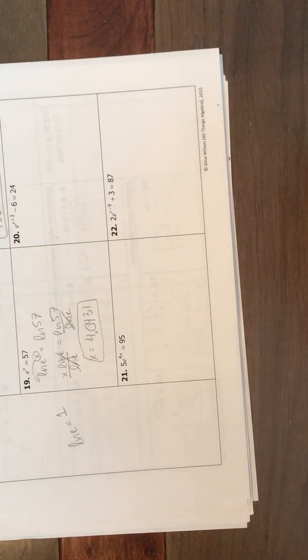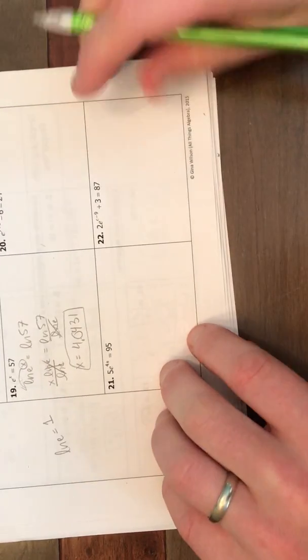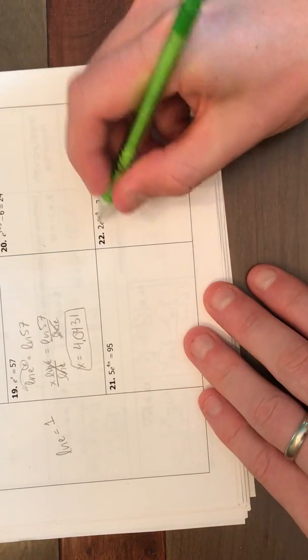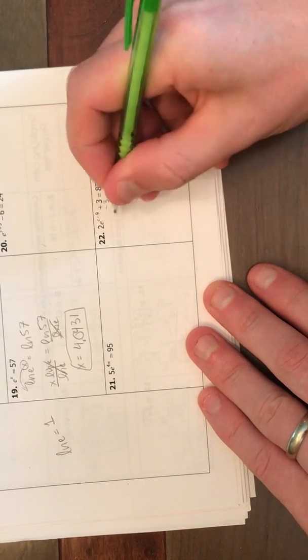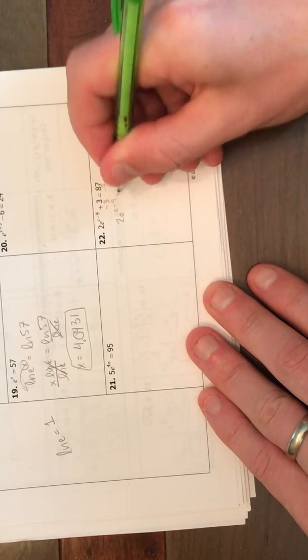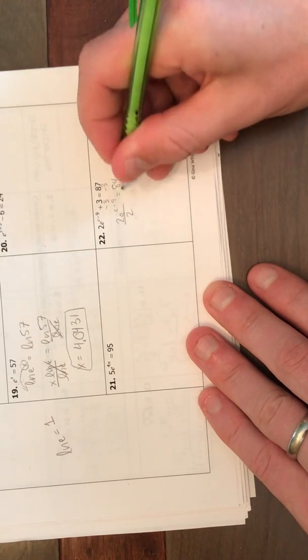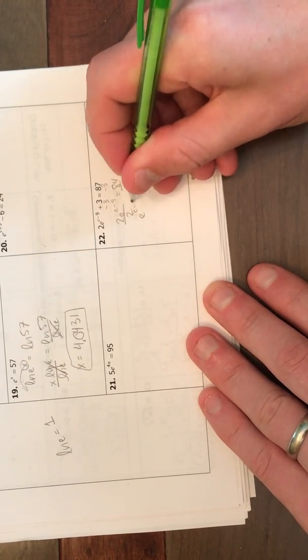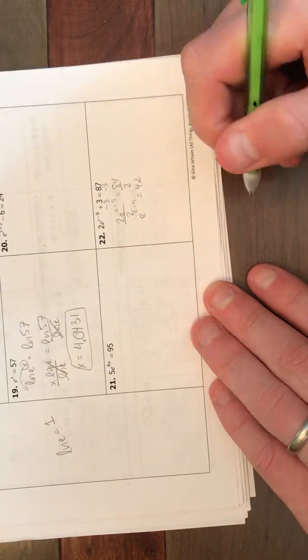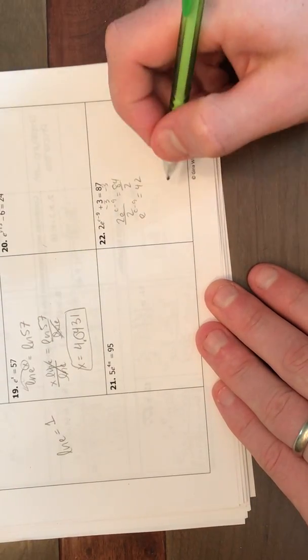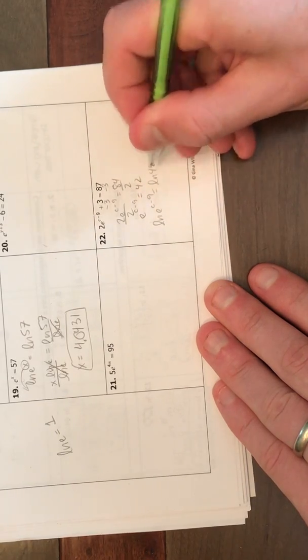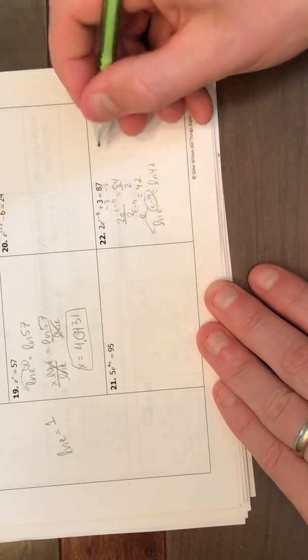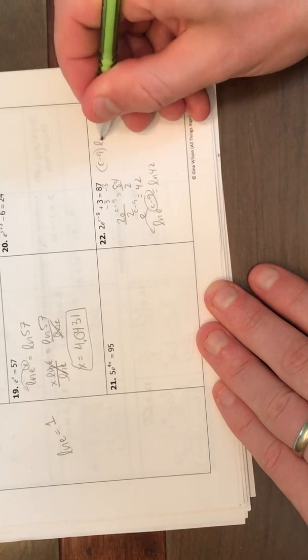Okay, so let's look at one more where it's a little more complex. If you take a look at 22 here, all we're doing here is isolating first. In 19 we were already isolated, but here we're going to have to subtract 3 and then divide by 2. And now, once we're isolated, we take the natural log of both sides. What it gives me the ability to do is take this x minus 9 and pull it out in front.